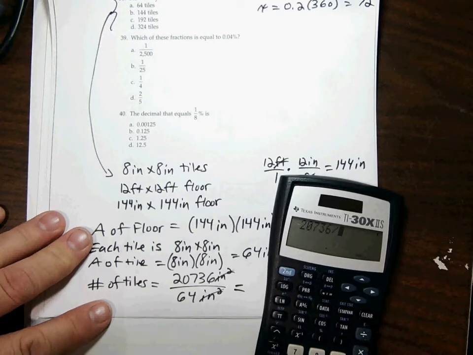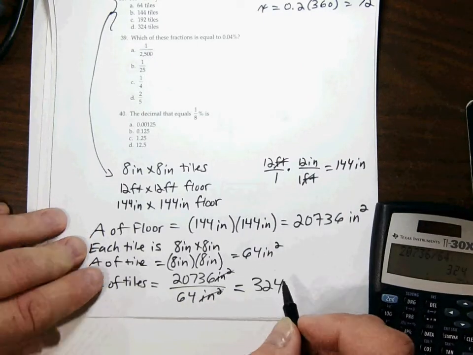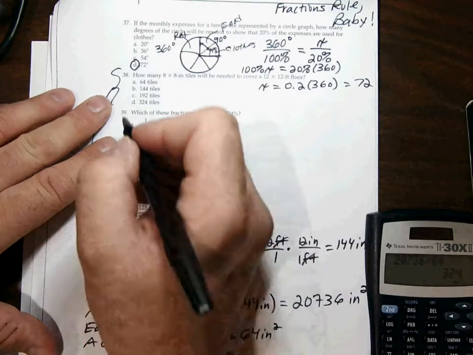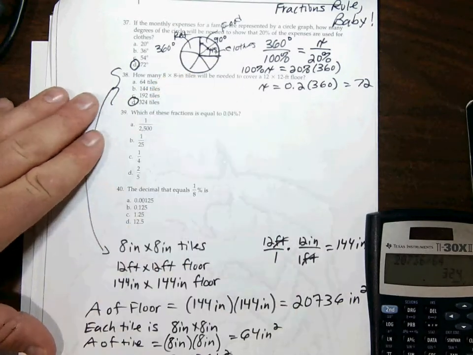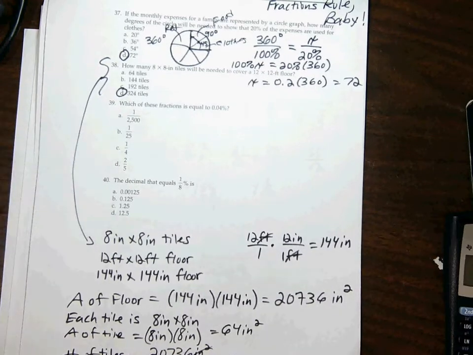20,736 divided by 64, I get 324 tiles. Hopefully that's the answer. Yes, it is. 324. Okay? There we go. Alright, cool.